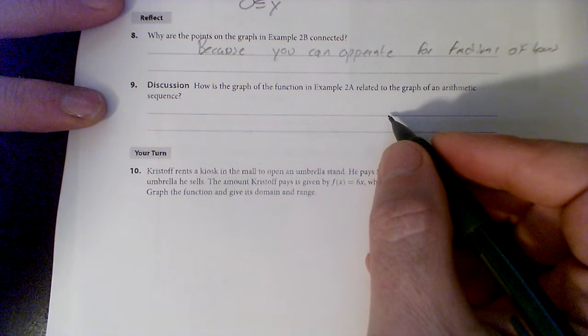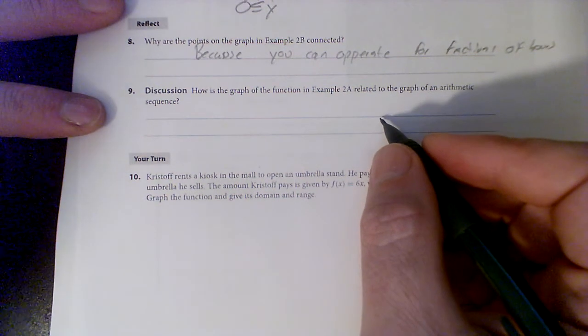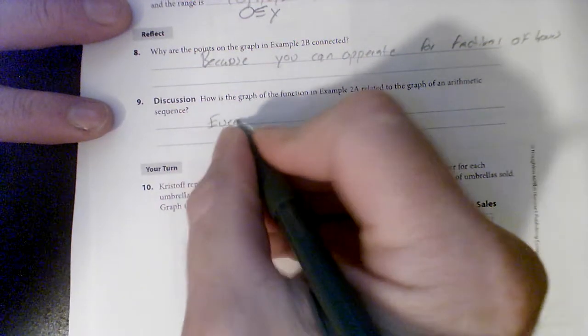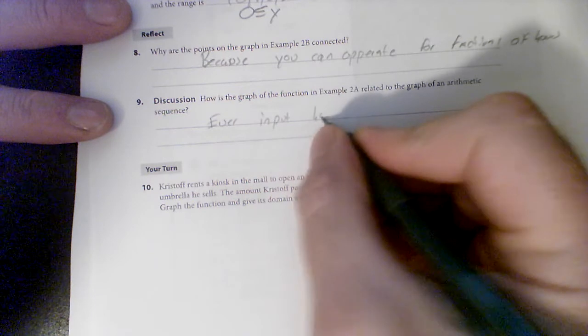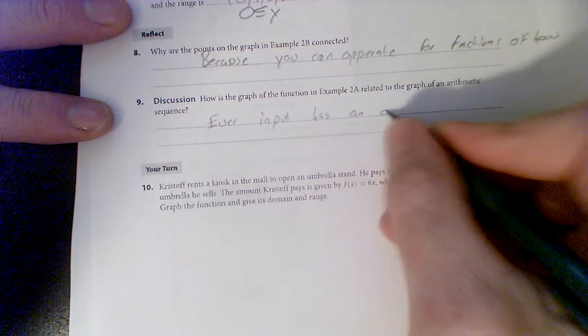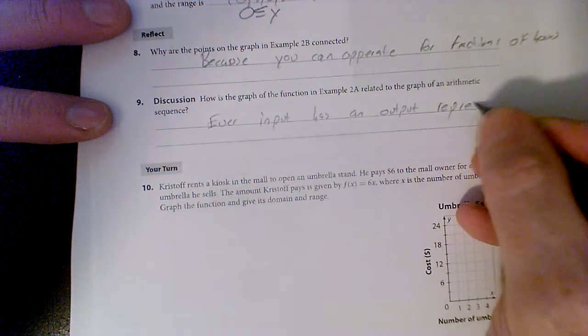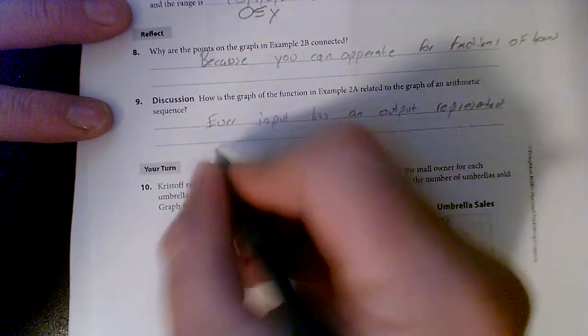All right? How is the graph of the function related to the graph of the arithmetic sequence in 2a? Well, every input has an output, and it's represented on the graph.